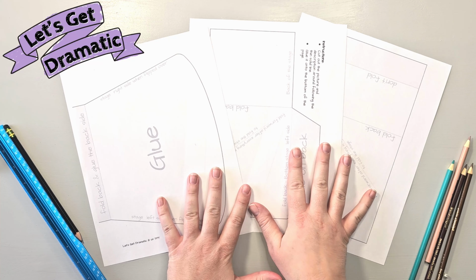I did write it on this side right here, fold back, bottom left side, and then here it is, the bottom left side. So these two go together. And then I just lay that out, and then this one says the bottom right side, and that would lay out right here. So I'm going to fold this before I glue anything, just so that my lines are crisp.